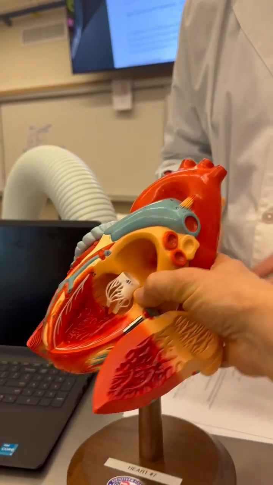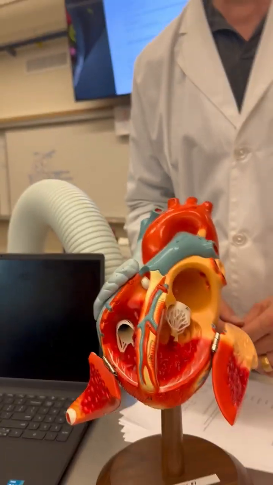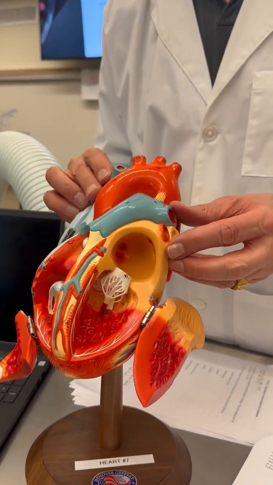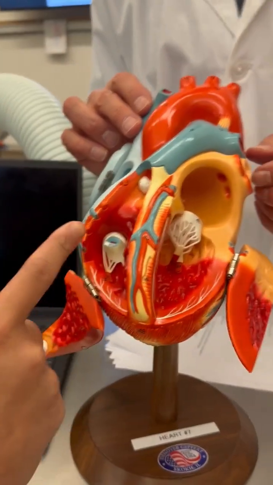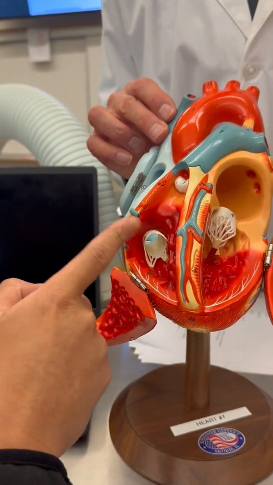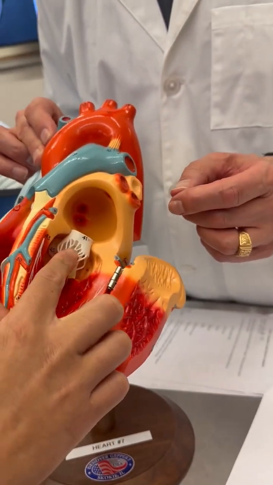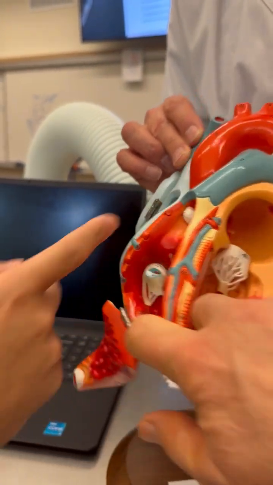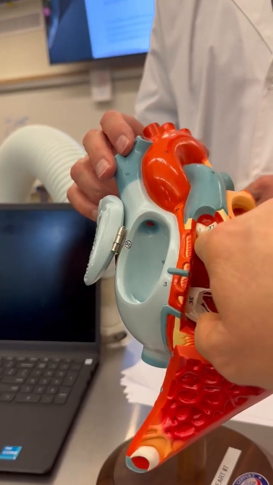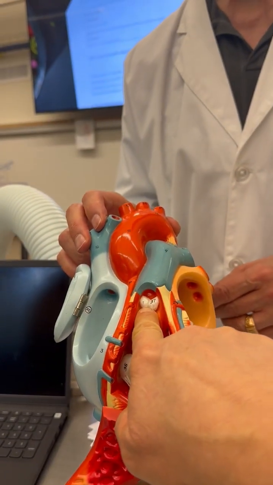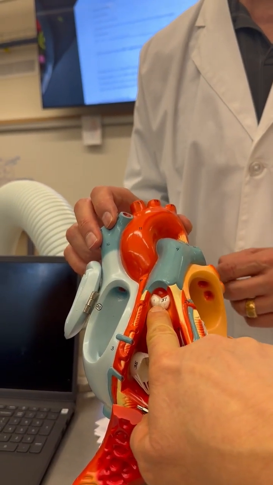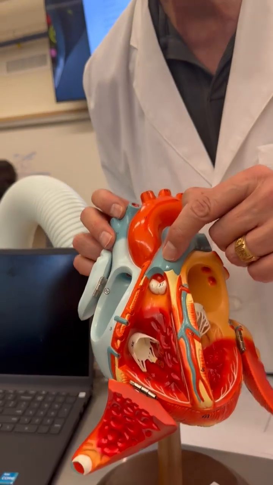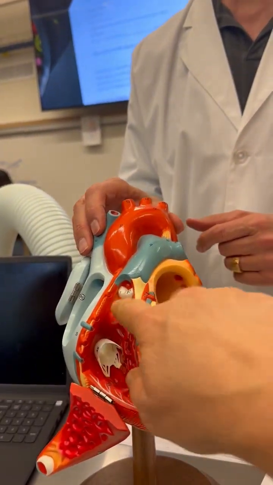Okay. And there are 4 valves in the heart. Can you review where the valves are for me? The tricuspid valve, the bicuspid valve, the aortic valve, the pulmonary valve. Is this one called the semilunar valve also? I think she's been calling them semilunar. But you call this the aortic valve? Well, pulmonary valve.